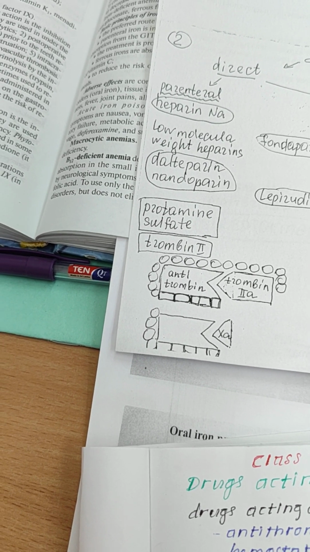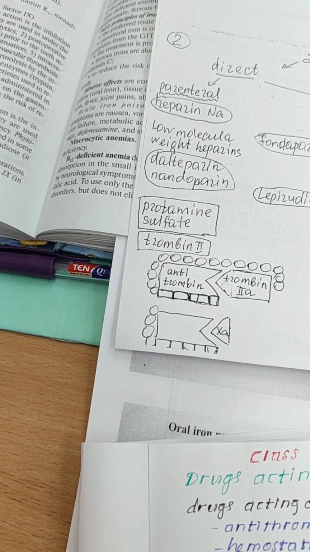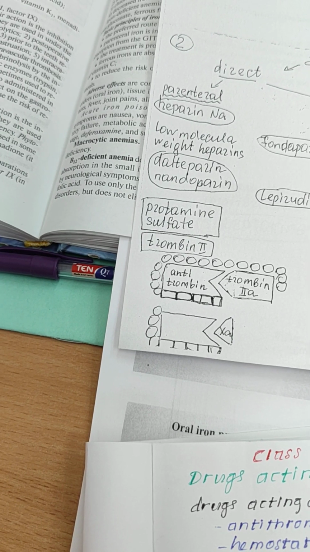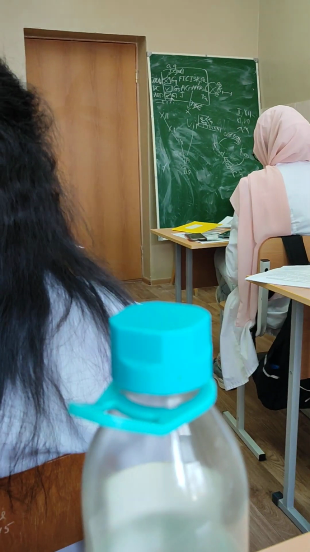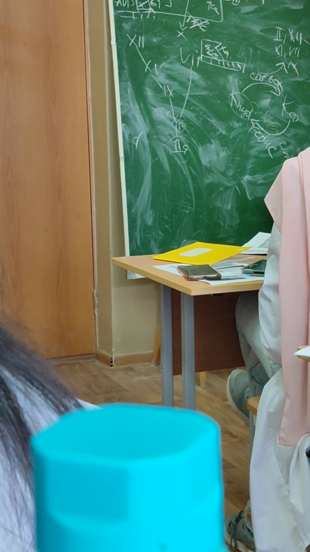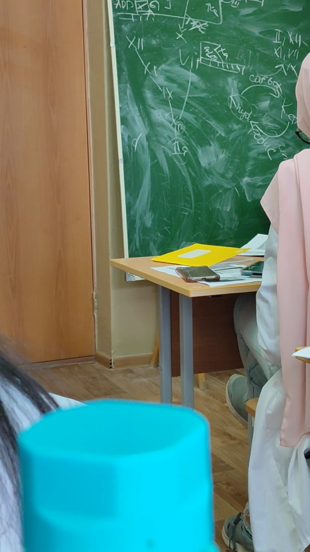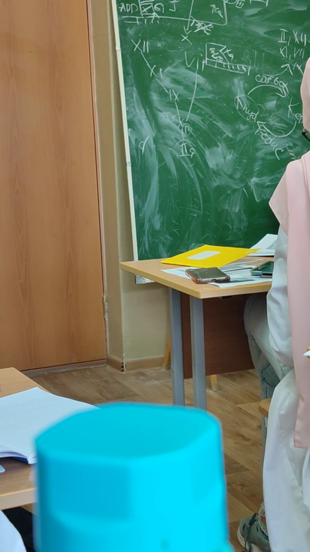Rivers, it is very large. So river-something is for 10. I remember that. I don't know how you will remember. So to the second factor, it will be dabigatran. To 10, river of someone.